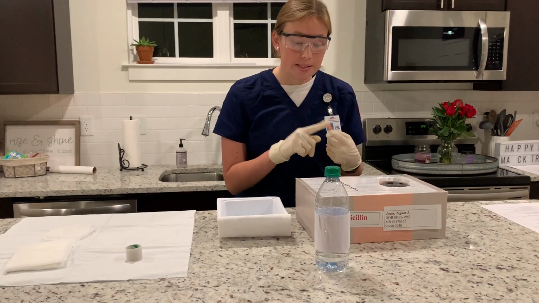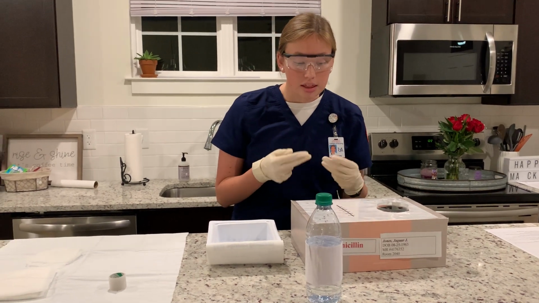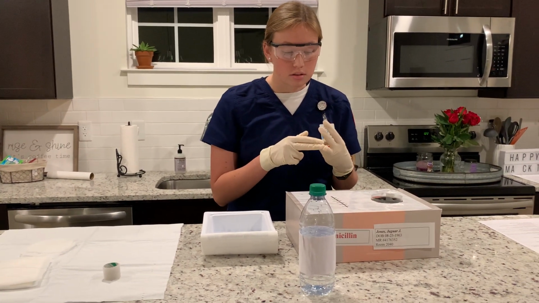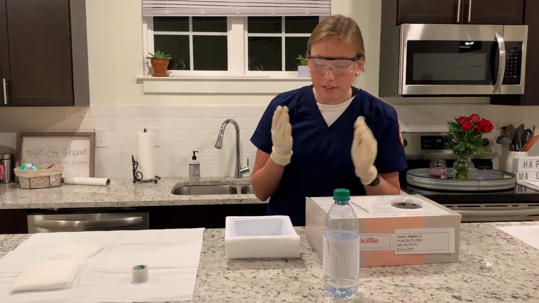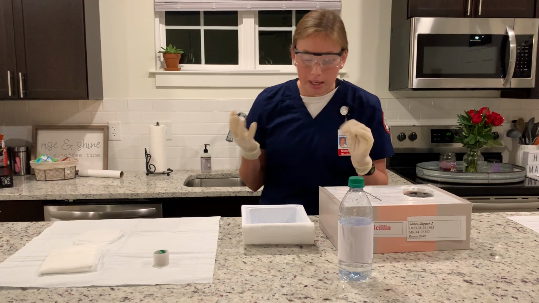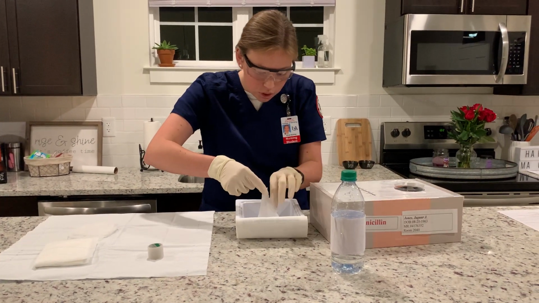Now I am going to assess the suture line. I am noting the size of the line, the approximation of the edges, the drainage, and also any other abnormalities. And if I see anything, I will note it. But now I'm going to clean the wound, the suture line.